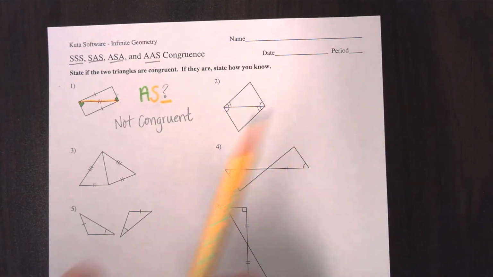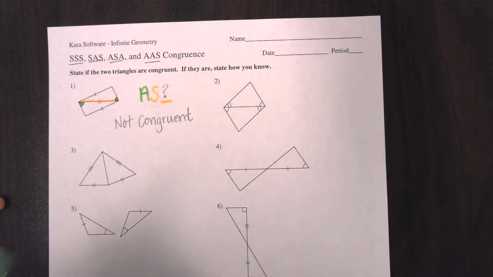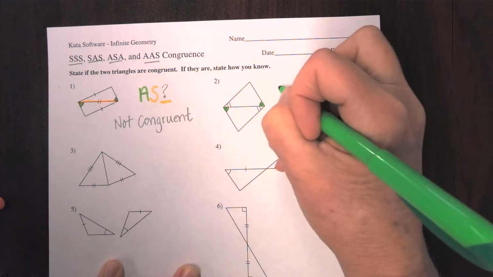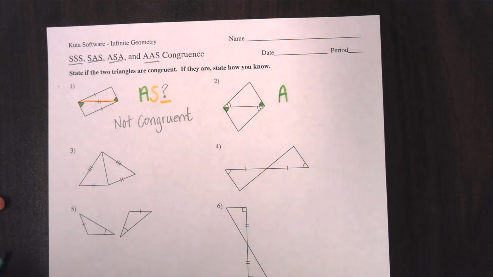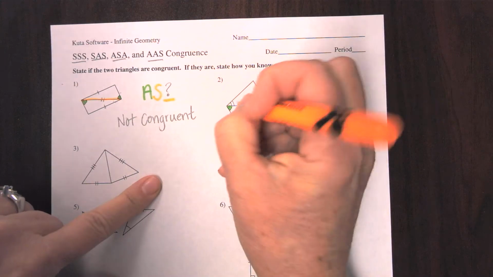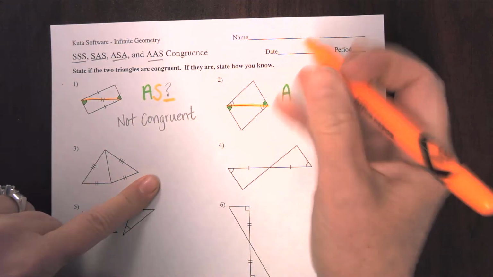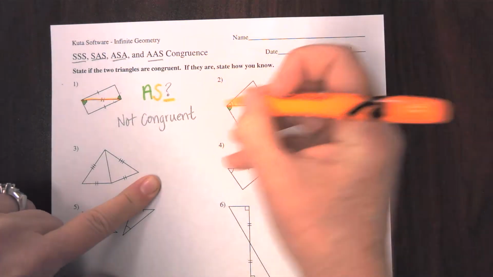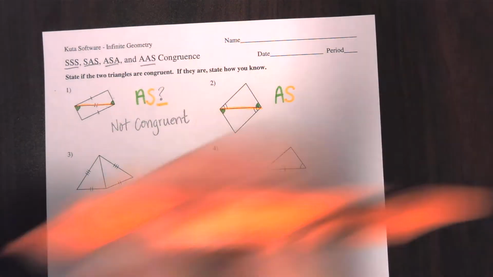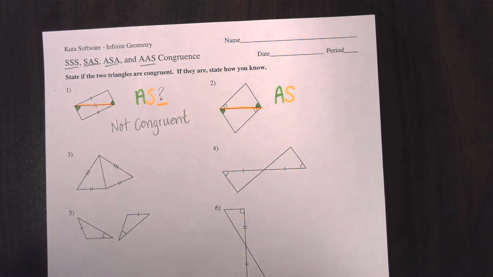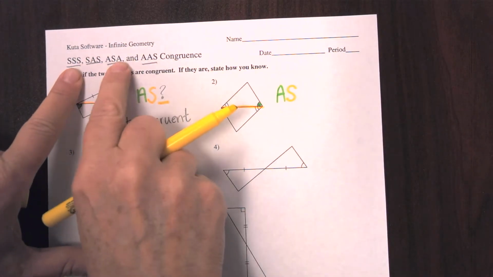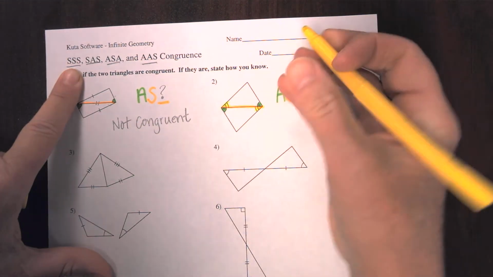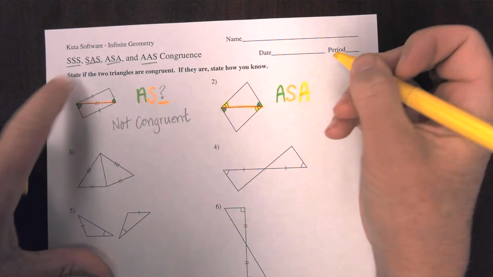Okay, let's take a look at our next one. In my next one, notice that I have angles that are congruent here. So I do have an angle. Notice that we also have reflexive property in this one. Since my two triangles share a side, that side is congruent to itself. So I do have a side. So in order for this to be congruent, I need to now have another angle. So look at that. I do have another angle. Those two are congruent. So I have another angle.